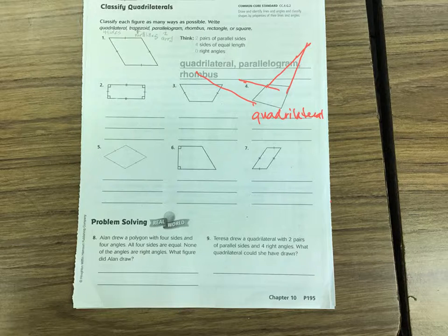Okay, number 7. All right, here we go. So we're going to always start at the top. So does it have 4 sides? Yes, so its first name is quadrilateral. Okay. All right, is it a trapezoid or a parallelogram?